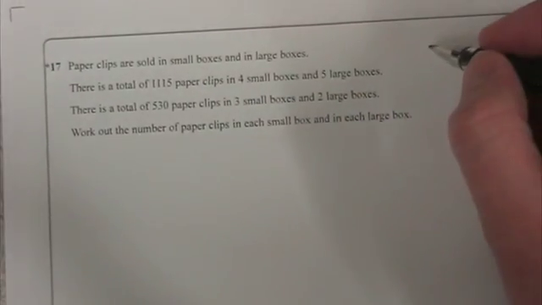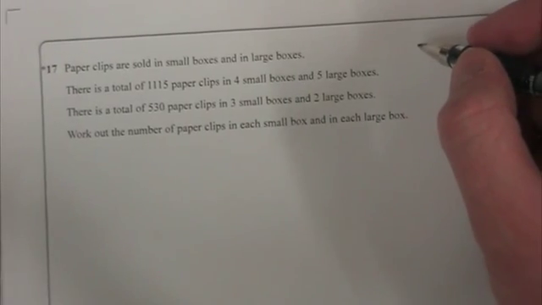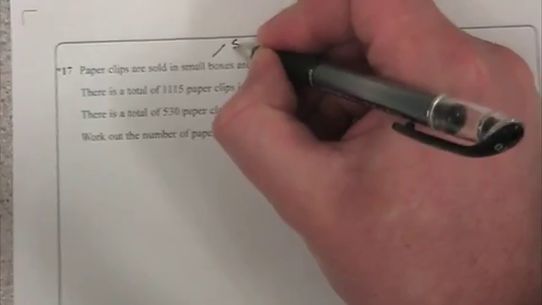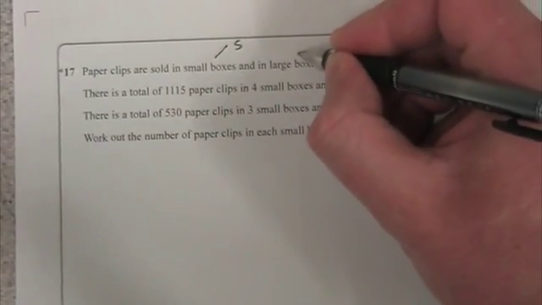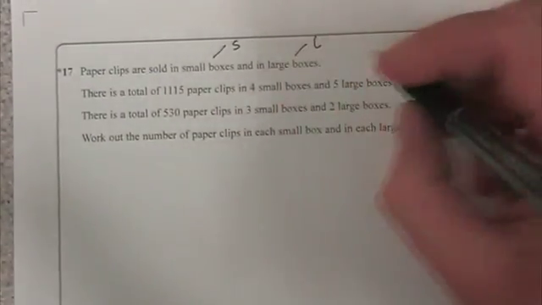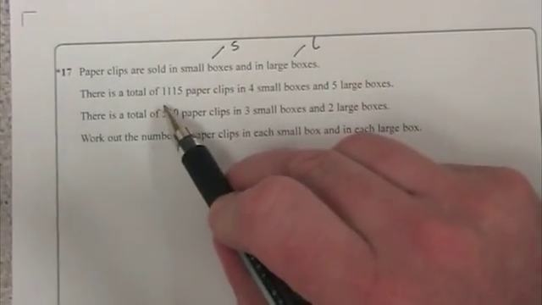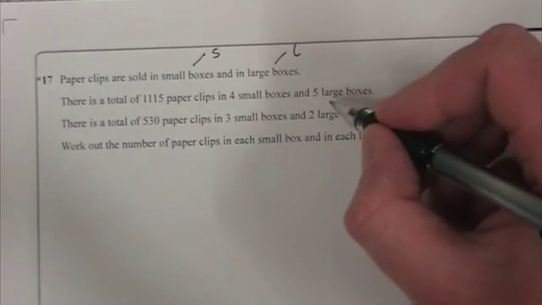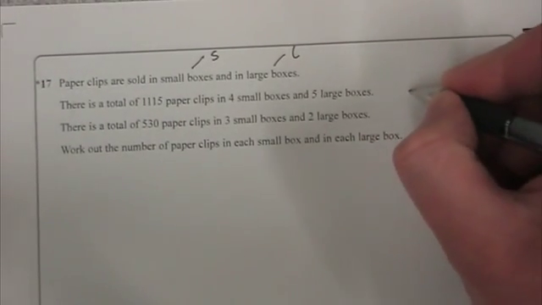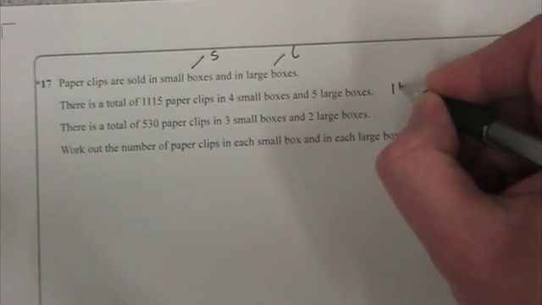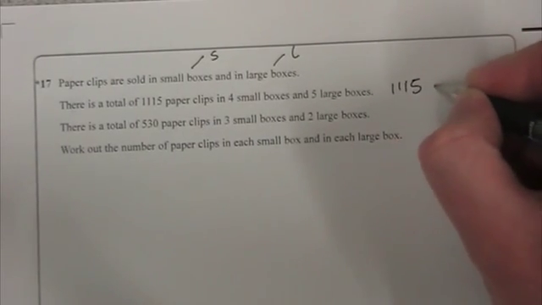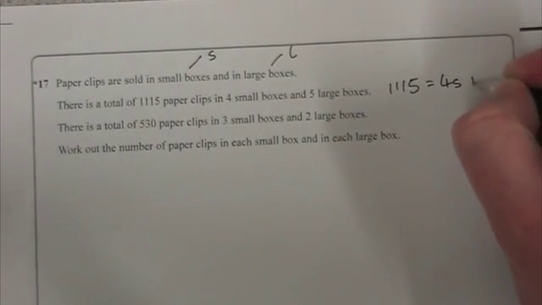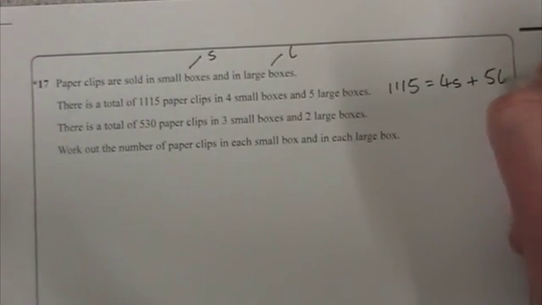Question 17. Paper clips are sold in small boxes and large boxes. We'll call small boxes of size S and large boxes of size L. That's how many paper clips they hold. There is a total of 115 paper clips in 4 small boxes and 5 large boxes. Oh, okay, so that means 1,115 is 4 small boxes plus 5 large boxes.